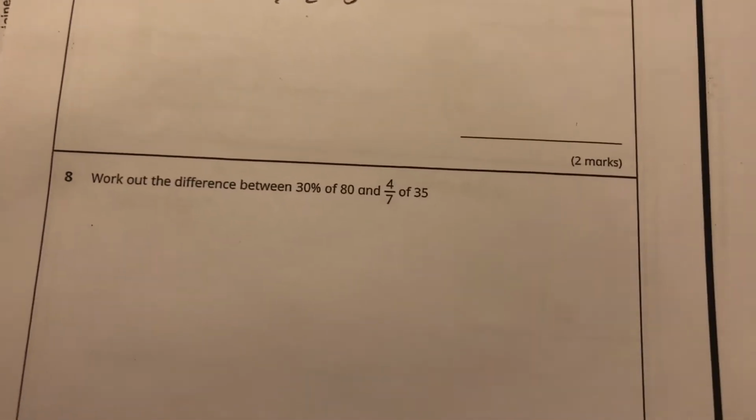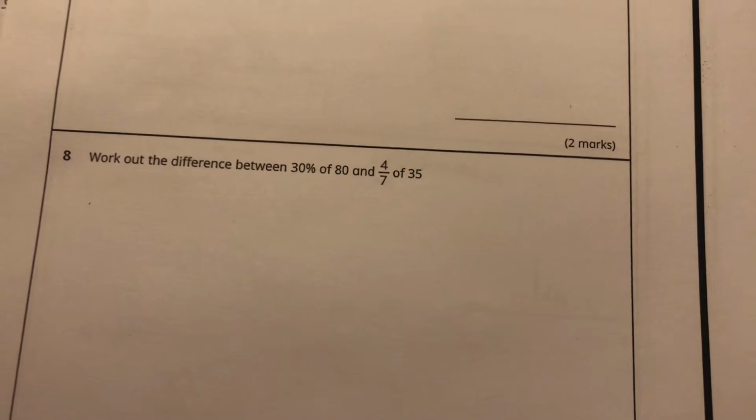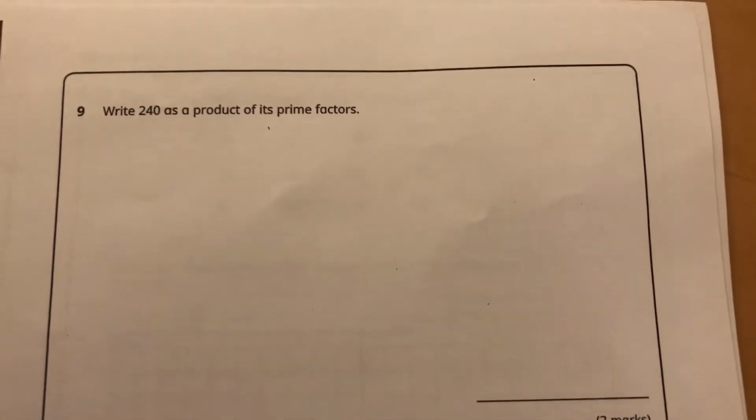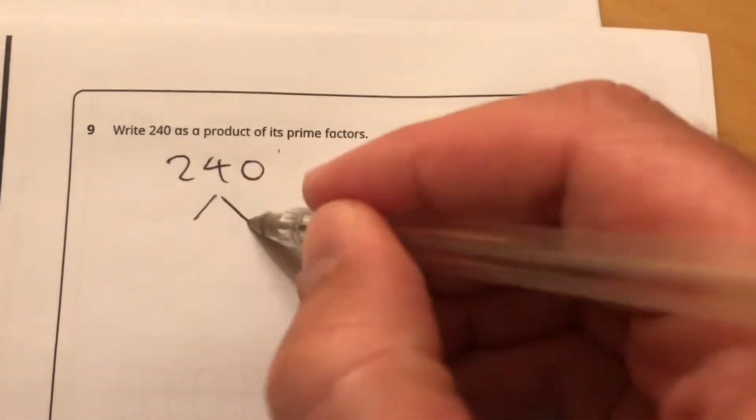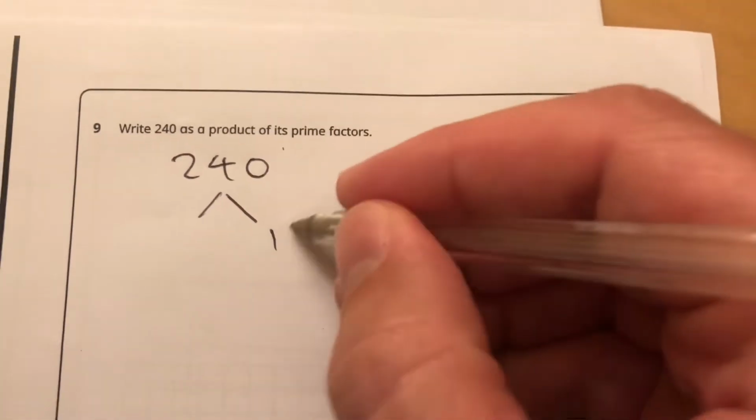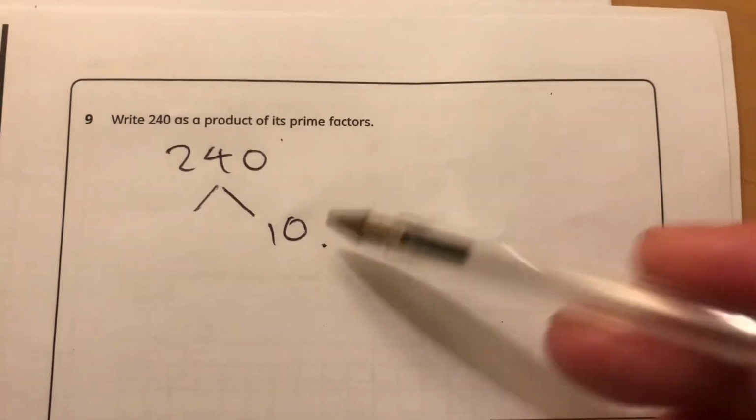Okay, that to me looks like it's going to be quite a lot of work, so I'm going to skip that. Moving on here, products of prime factors. Just think of any factors. It's 240. Any factors that you can think of, that's got a 0, so it's going to have 10. That's not prime, so I continue.